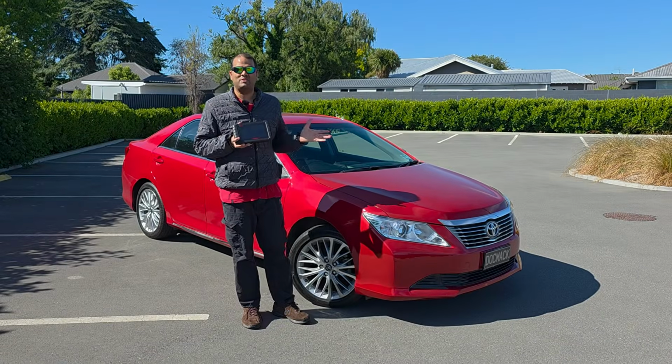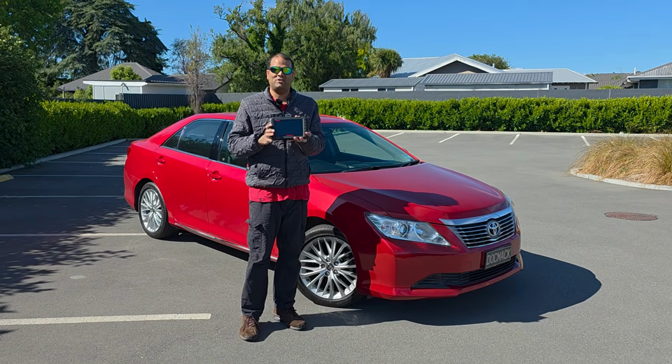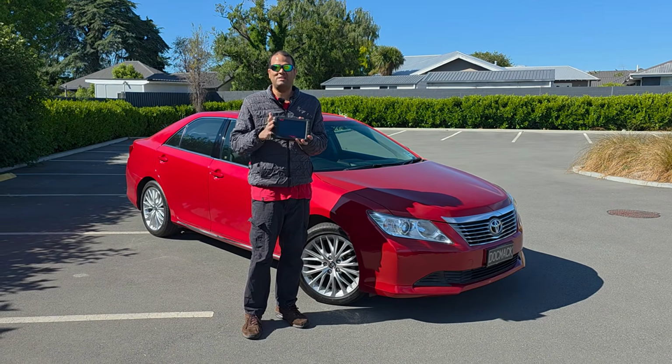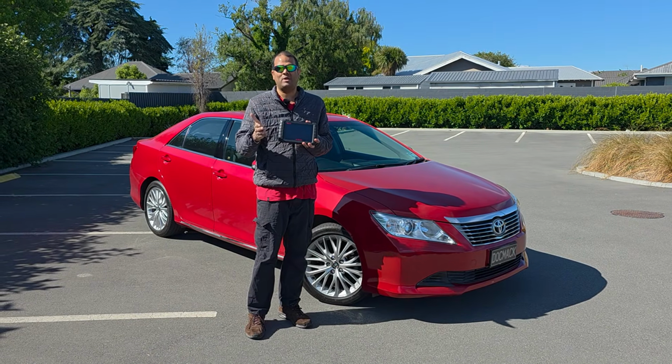All right guys, that's how you test your mass airflow sensor using an OBD2 scan tool. It doesn't have to be an expensive scan tool. It can just be any scan tool that supports live data monitoring. I hope this video has been useful and informative.